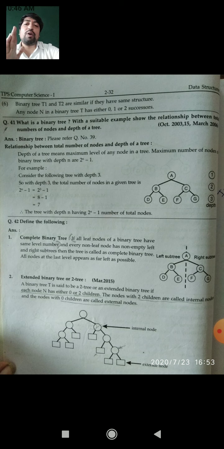Here the depth of a tree will be denoted with the letter n. So whenever we want to get the total number of nodes, at that time the depth of a tree will be denoted by the character small n. So look at the answer of the question: the relationship between the total number of nodes and the depth of a tree.